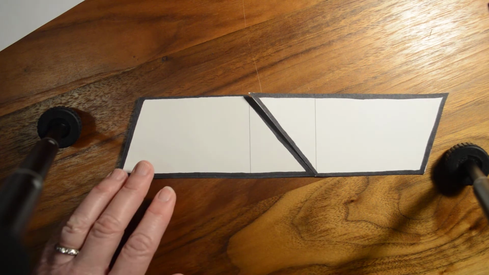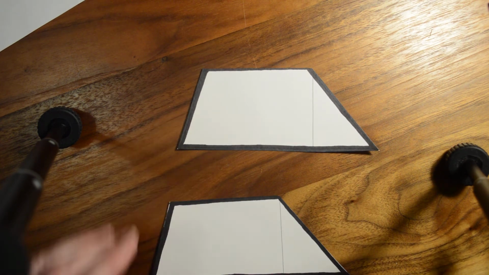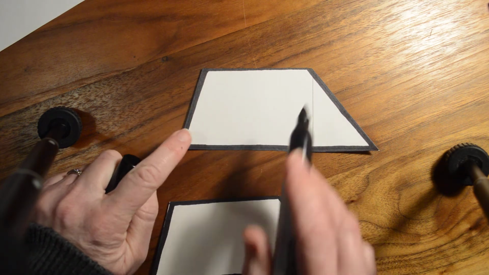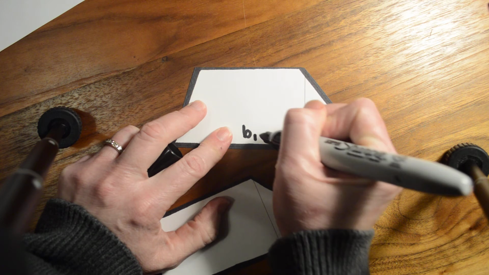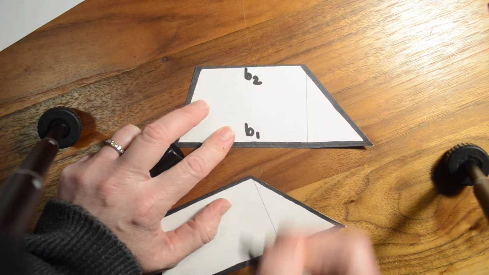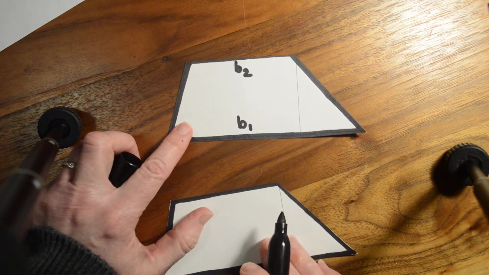All right, so what I'm going to do is take my two trapezoids and label them because, again, notice that the two bases, the two parallel sides, are uneven. I'm going to call this one base 1, and I'll put B and a little 1 down there. And this I'm going to call base 2. It doesn't matter which one you call which, but I'm going to call the bottom one base 1 and the top one base 2.